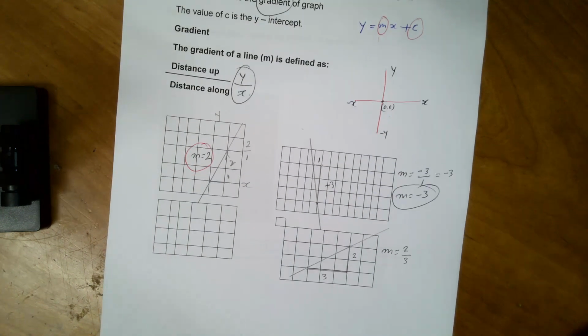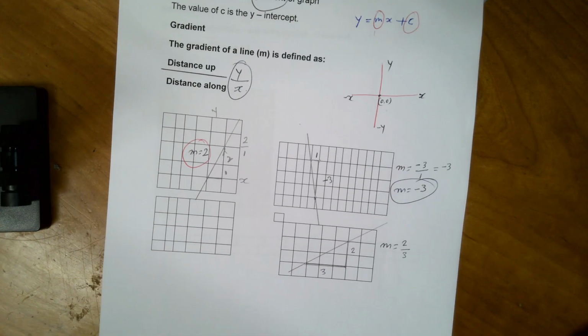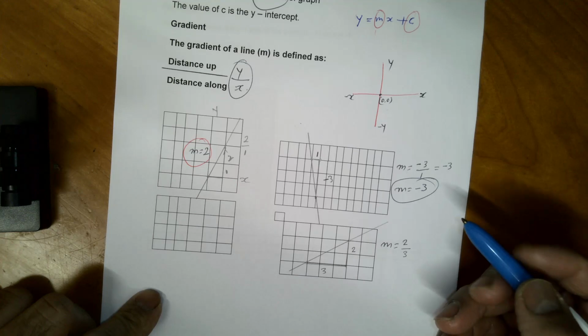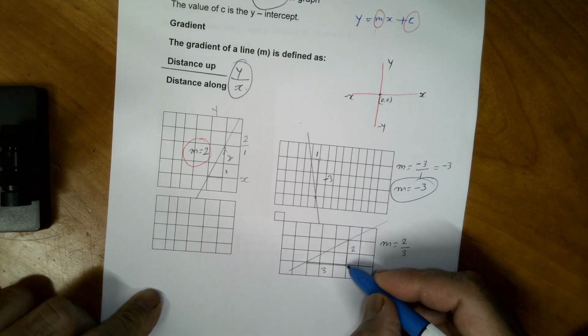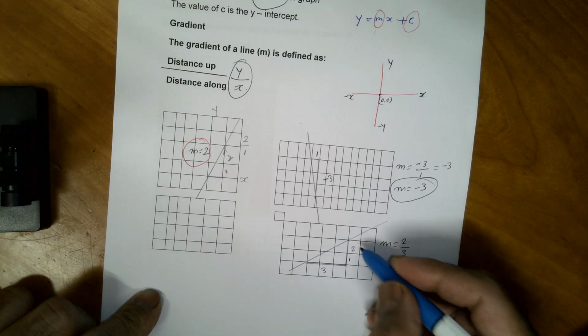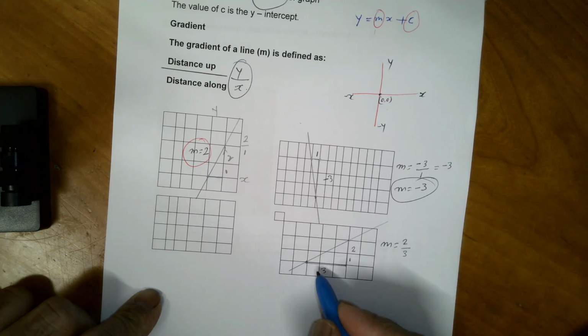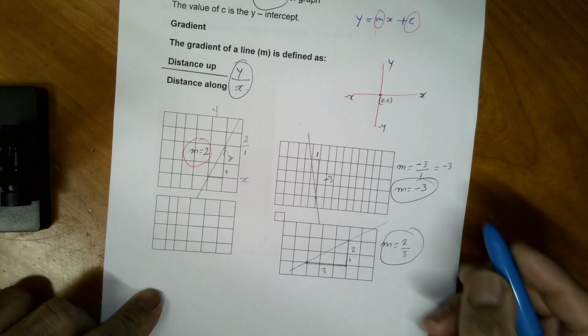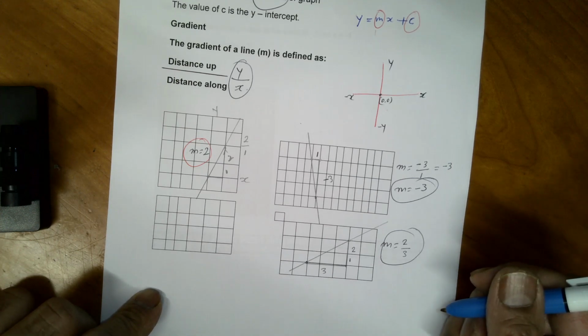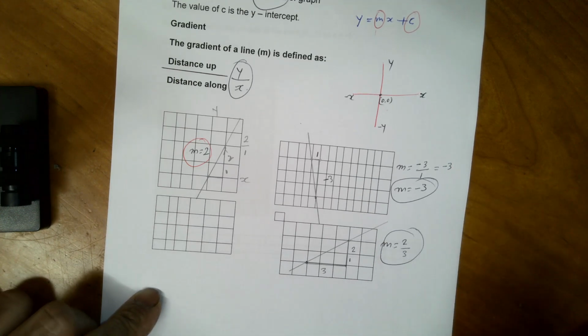Let's do another example as well. In this one, you have distance up 2 steps, 1 and 2, and distance along is 1, 2, 3. So the gradient of line m would be 2 by 3.